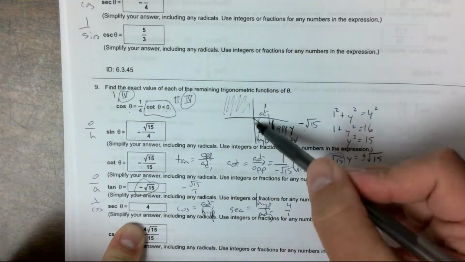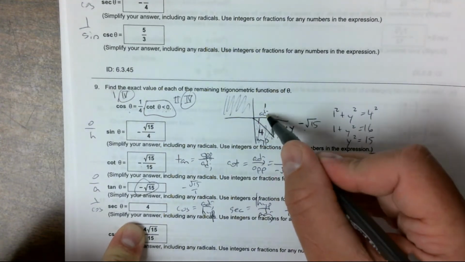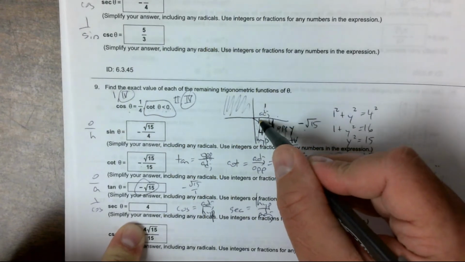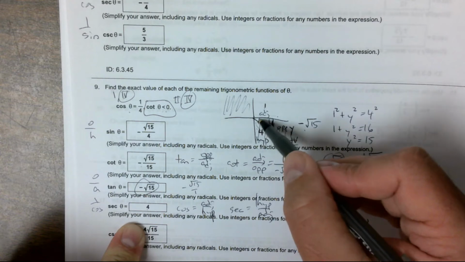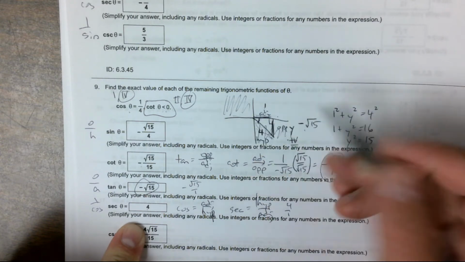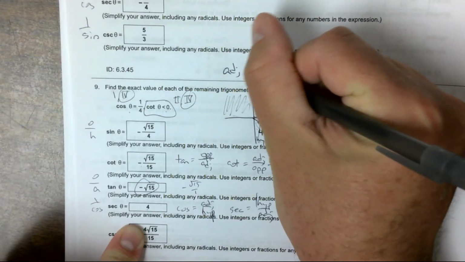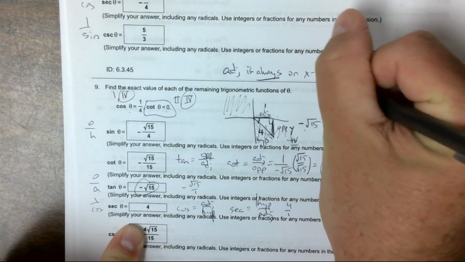Because here's your hypotenuse, here's your adjacent. Think of adjacent as touching the angle. You have your hypotenuse and it's right there. ADJ is always on the x-axis.